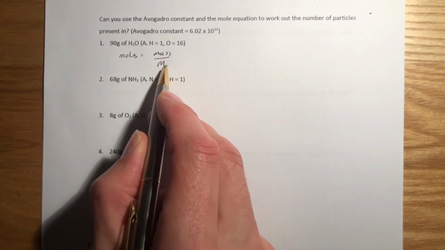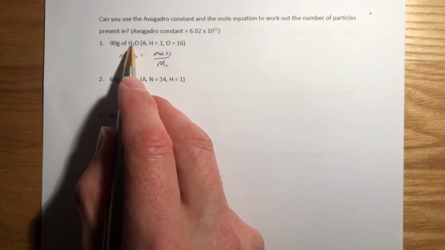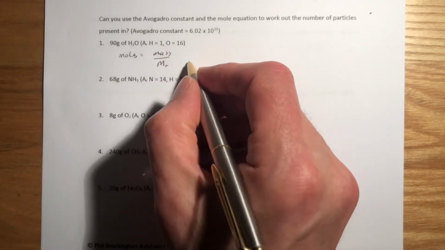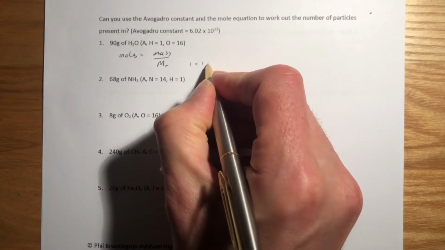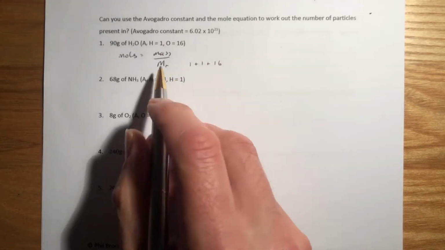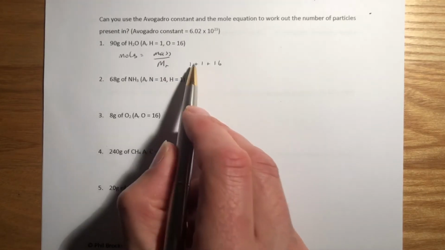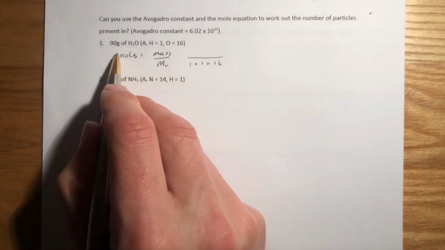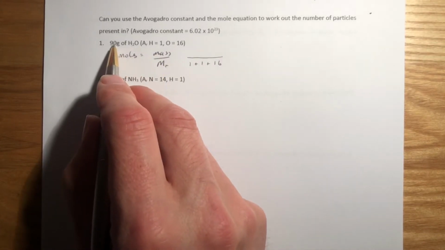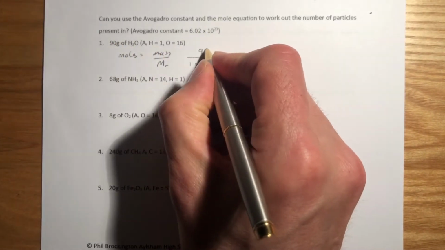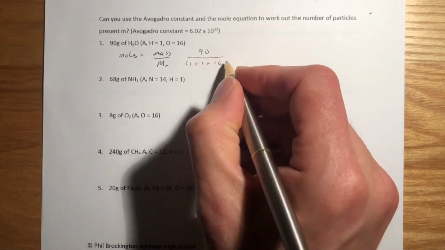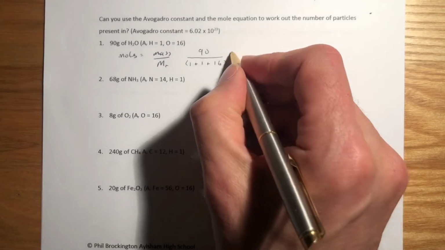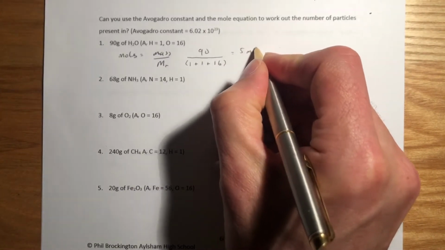We need to work out the formula mass of water. Now there's two hydrogens in water and one oxygen. The hydrogen has an atomic mass of 1, so it's going to be 1 plus 1 plus 16, because there's two hydrogens, so two ones, and the one oxygen is 16. That's 18. The mass is going to be on top: moles equals mass divided by formula mass. 90 grams is the mass, and that 18 is going to be on the bottom. So that's 90 divided by 18, and that's going to be 5 moles.